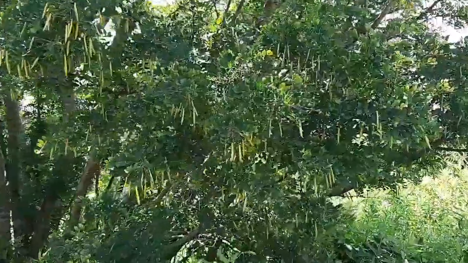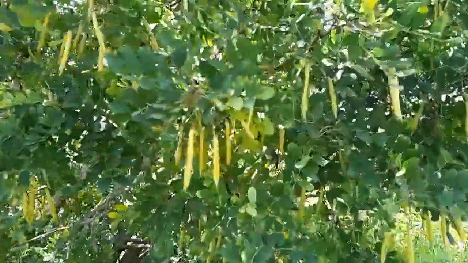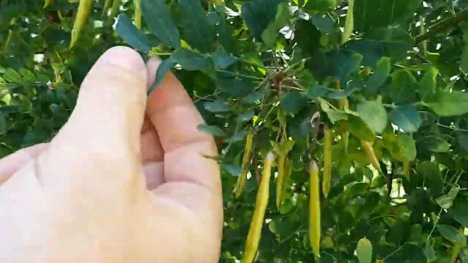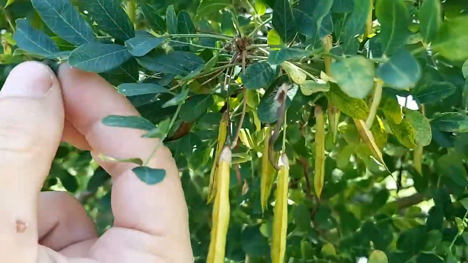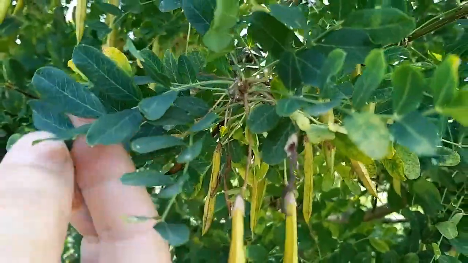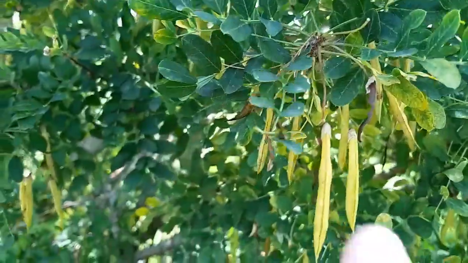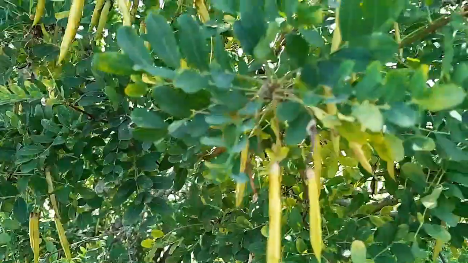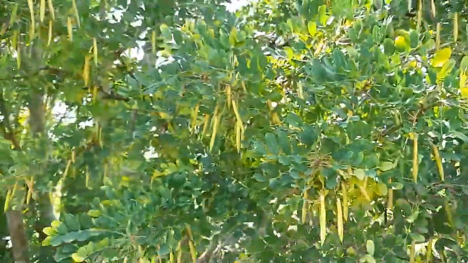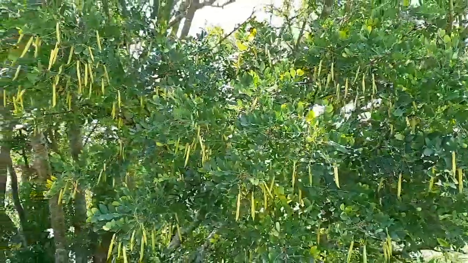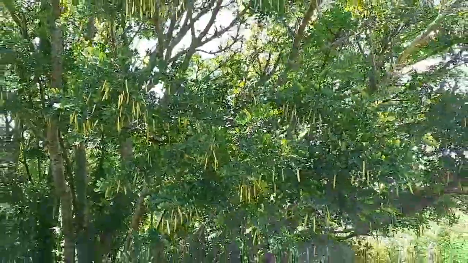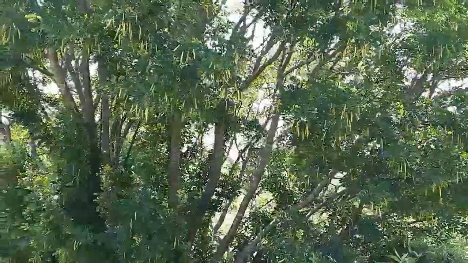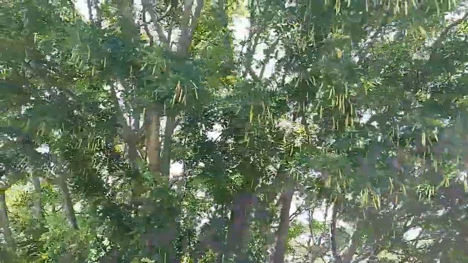Something else to keep your eyes open for is any kind of bean pod. Any bean pod, especially if it's accompanied by leaves that are opposite, meaning both leaves come out of the same point of the stem. That is usually, the bean pod especially, but even the leaves being like that is typically an indicator of a nitrogen fixer. This here is Siberian pea shrub. The bean pods are edible, but not very good, to be honest. It's more of a starvation food, but it's a nitrogen fixer.